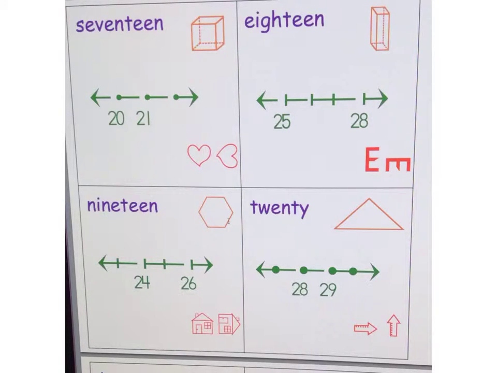This set of calendar pieces could be used at the end of kindergarten or even at the beginning of first grade. You'll notice that we're talking about word form, 18, 17, 19, 20. So we're practicing the word form and practicing how the numbers are being spelled, which is a skill that students need to know in kindergarten.